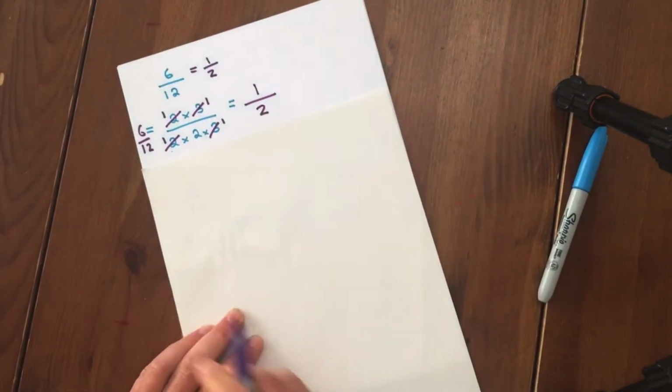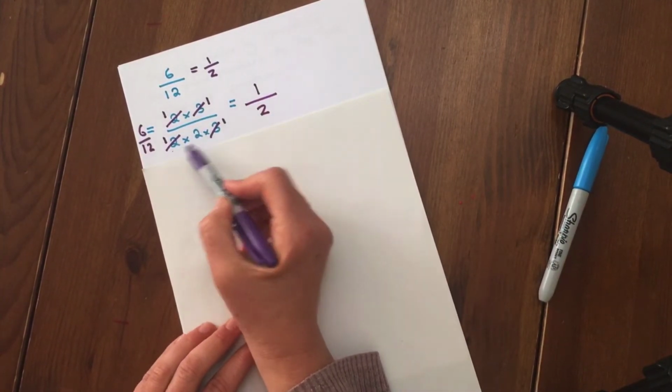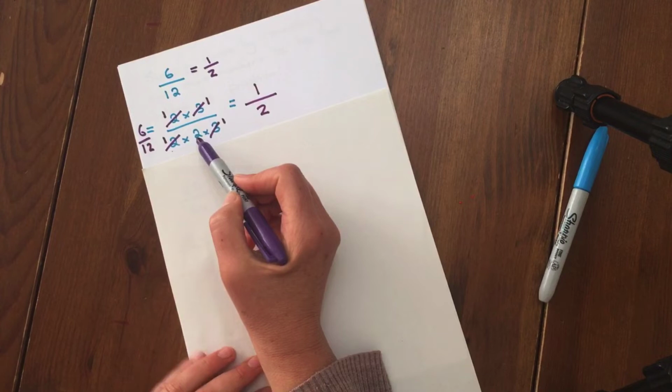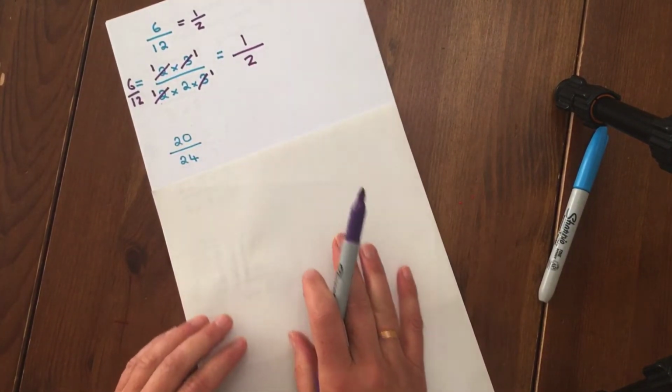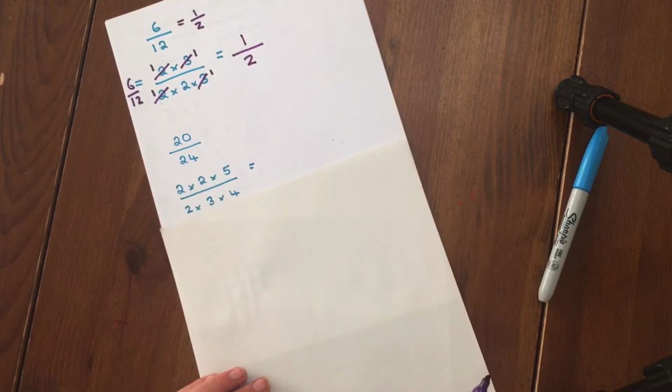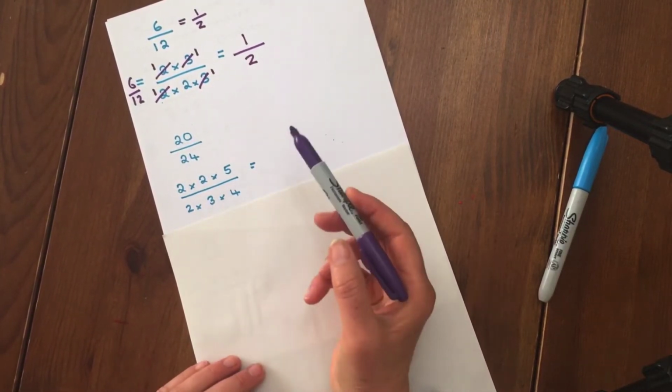So I get the same answer. Now, obviously, we wouldn't do that method for numbers, but we need to know this method for algebra. Okay, next one, 20 over 24. I've split it up for you. You don't need to know how to split it up. I'm doing that for you.